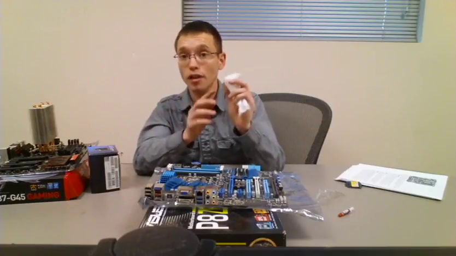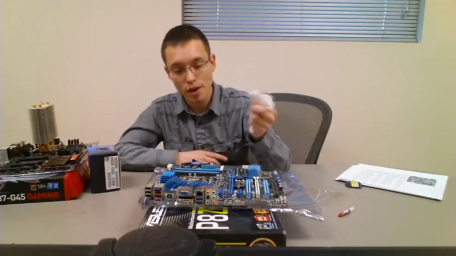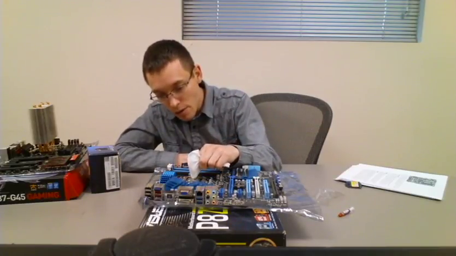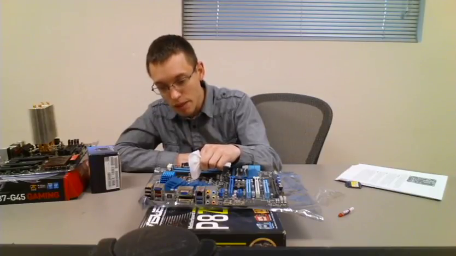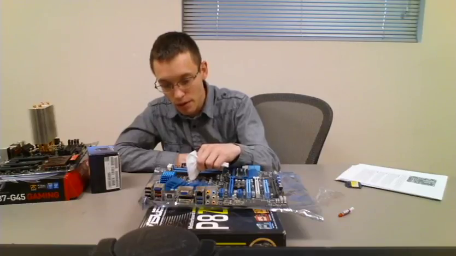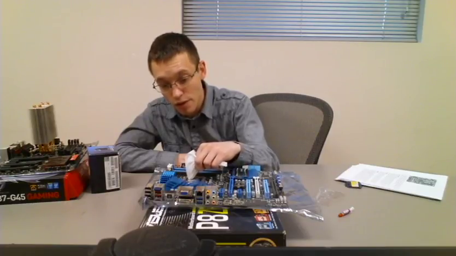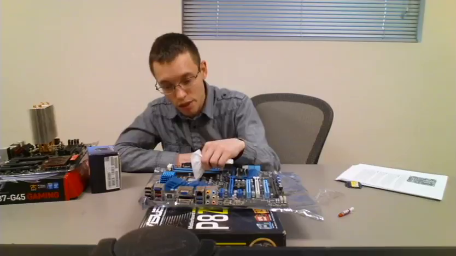So back to your coffee filter. Again, just wrap it around your finger here. You're going to slowly want to work the material in a small circle, evenly spreading it throughout the chip. You do want to get all over there. You want to cover as much as possible.